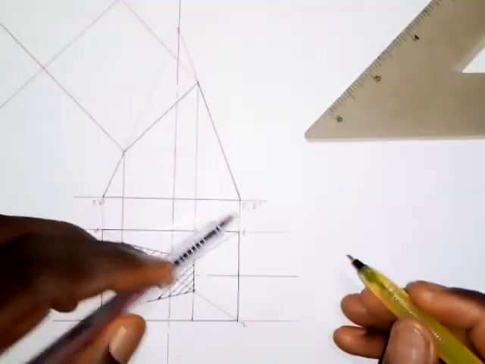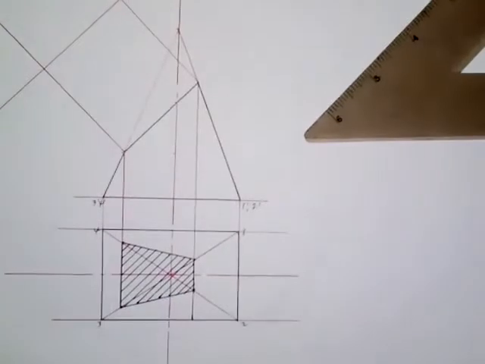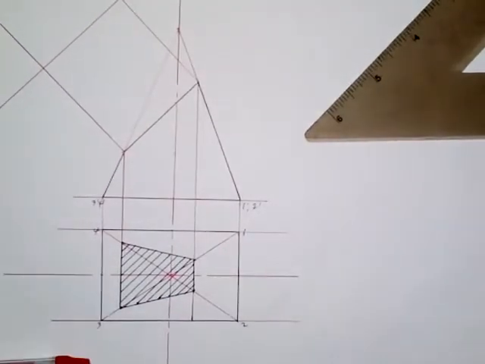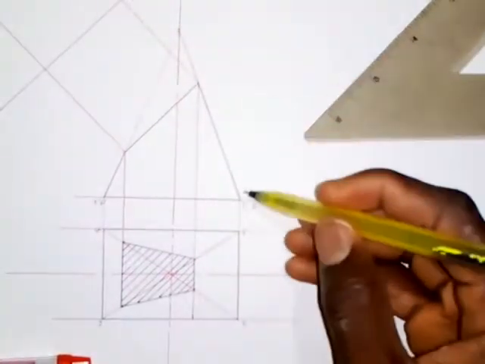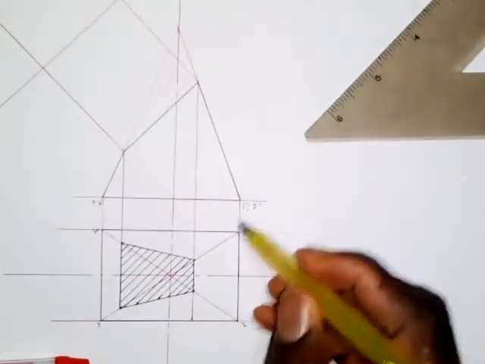Just let me do what I want to do here. So what you need to do now, this line contains 1 and 2. It contains 1 and 2. So we need to locate point 1 and point 2.